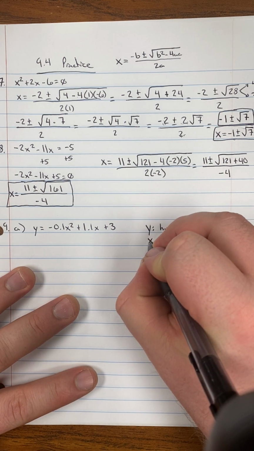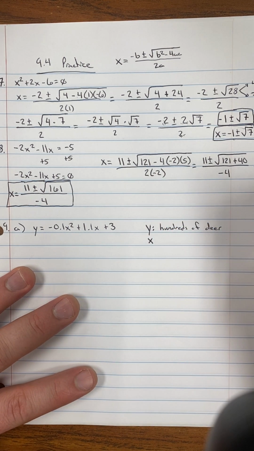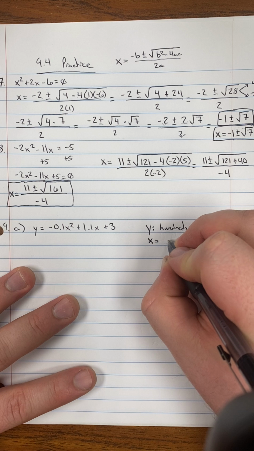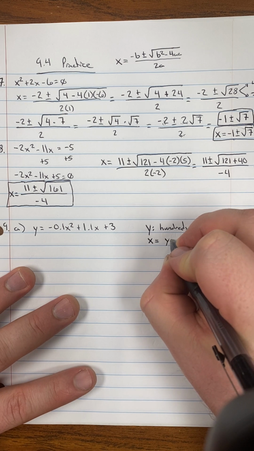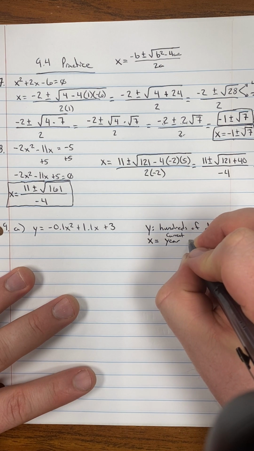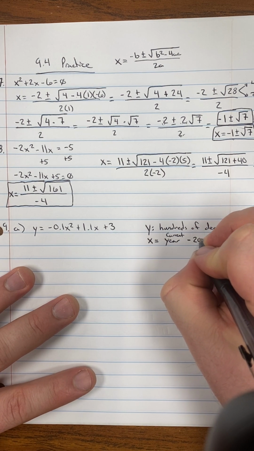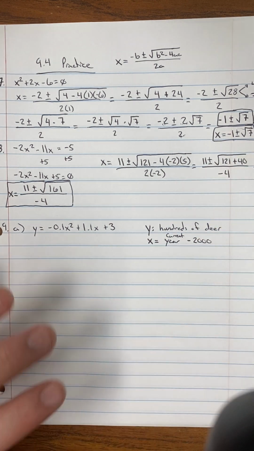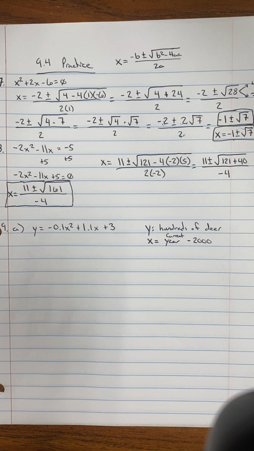So x is going to be equal to, or not 2010. X is basically going to be equal to whatever year it is. So this is the current year minus 2000, right? So whatever the current year is, if it's 2006, we're going to subtract 2000, that's going to be 6. So x is going to be equal to 6 for that type of problem.